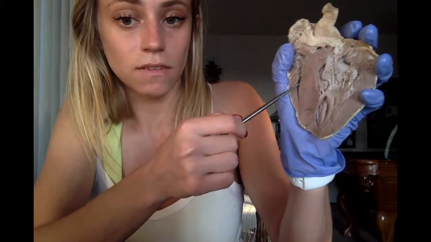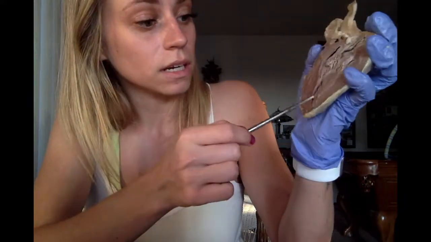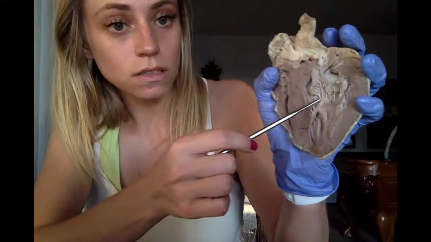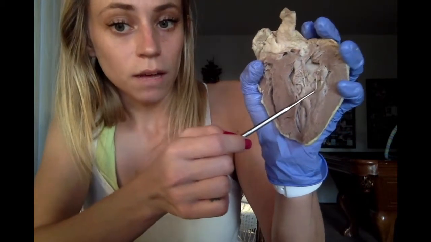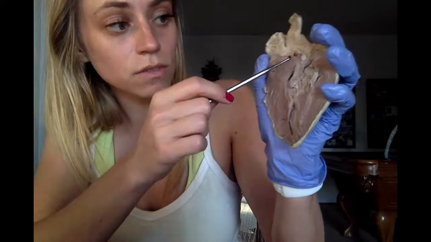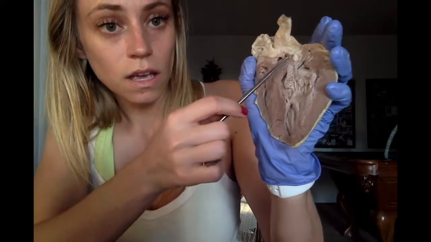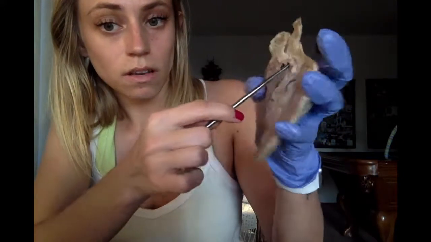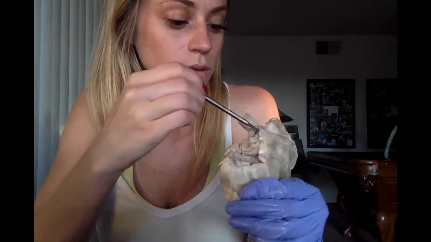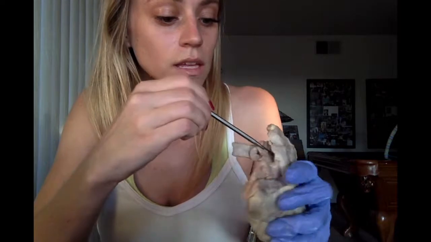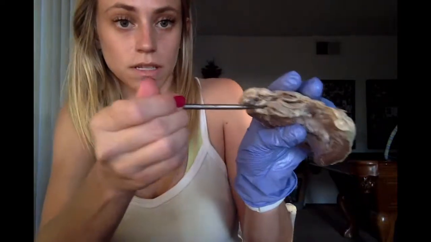And then we have the papillary muscle, which is these little muscles here where the tendons connect to. The pulmonary semilunar valve here, and the aortic semilunar valve is somewhere on the inside. We can't see it, but it would be down here. And then that is it.